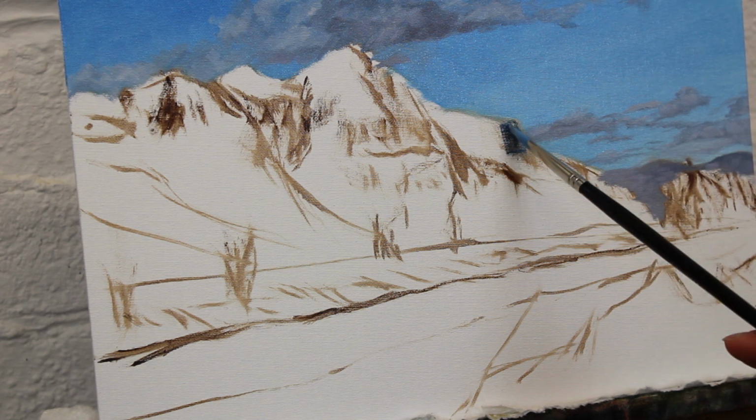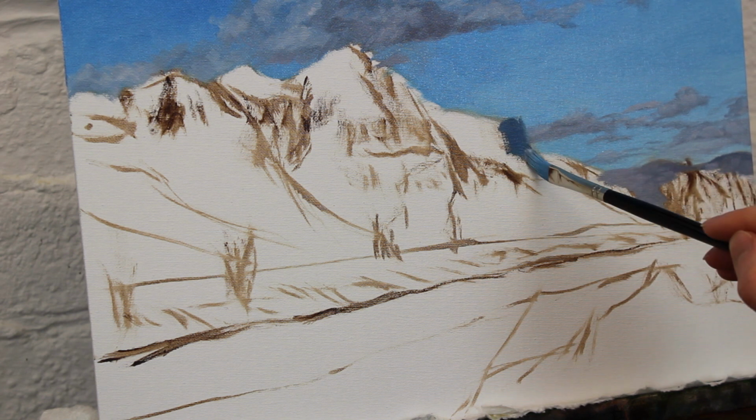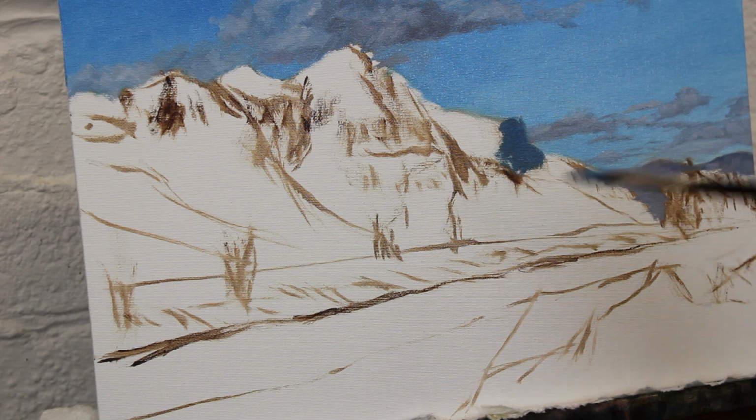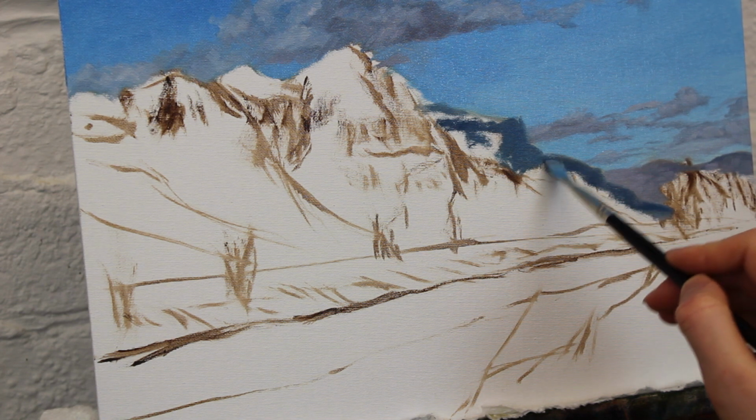Once that's in, I start working on the next mountain, and this one is nearer to the viewer, so the colours have been darkened and there will be more tonal contrast. I've also introduced a pale green to indicate some of the forests.